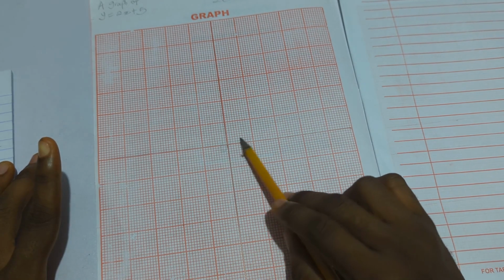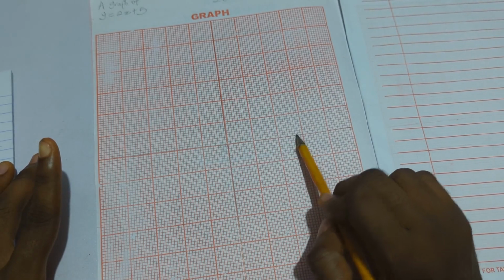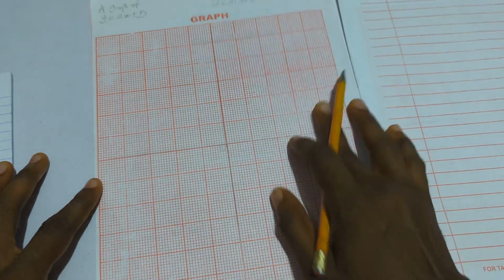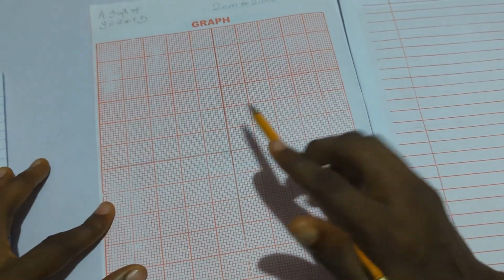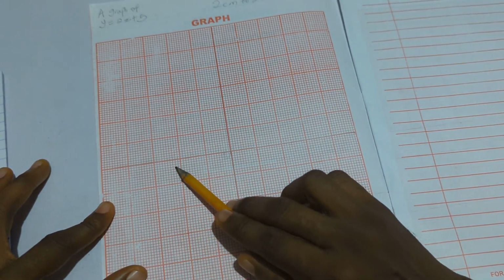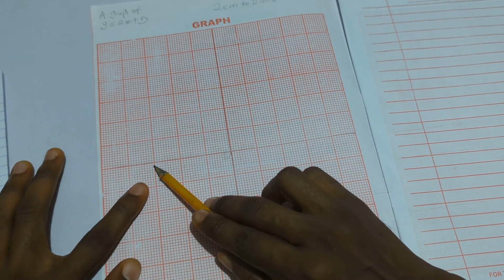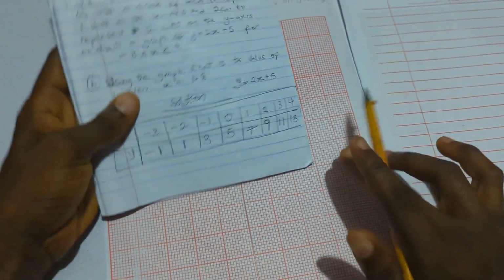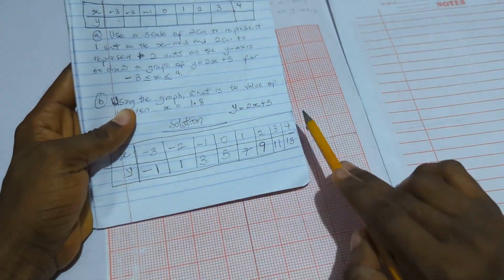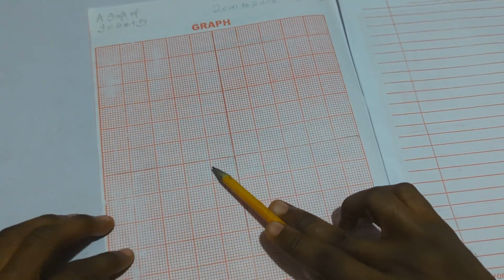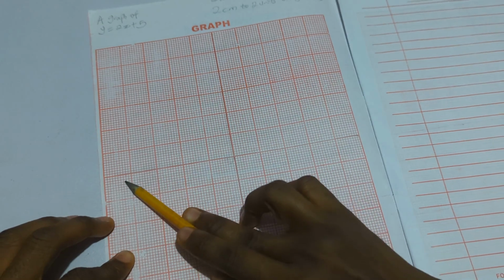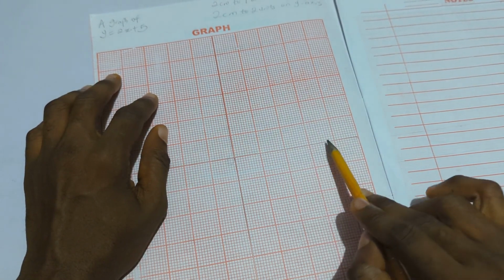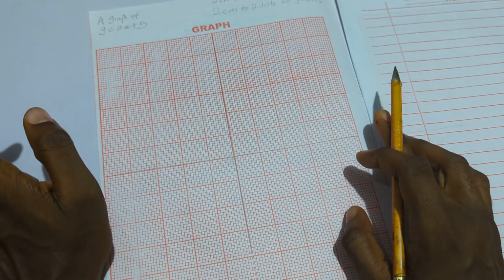So 0 is here, so we go by 1, 2, 3, 4, 5. As we go to the right, you are going to the positive side of x. We go to the left, you're going to the negative side of x. So this is 0, -1, -2, -3. Based on this already, I can see that it captures everything that we have for x. It goes from -3 all the way to 4. So as you can see here, this is -1, -2, -3, -4. So I guess I'm good. And here I have 0, 1, 2, 3, 4, 5. So in terms of x, I guess we are good.